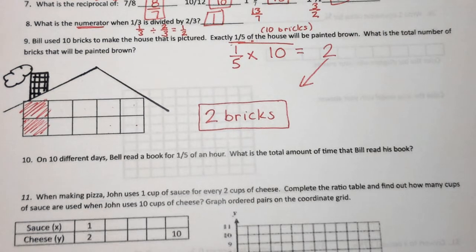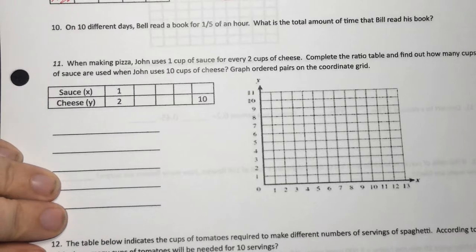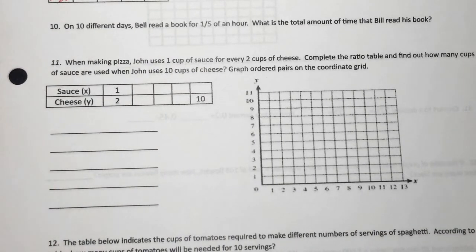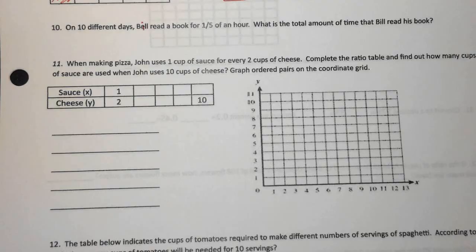All right. Let's look at number 10. On 10 different days, Bill, typo there, sorry guys, Bill read a book for 1/5 of an hour. What is the total amount of time Bill read this book?